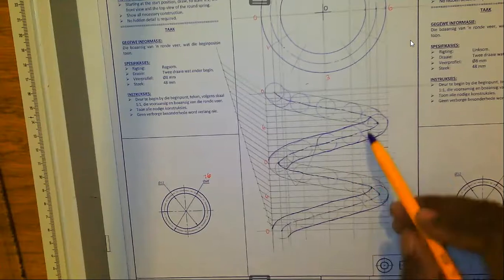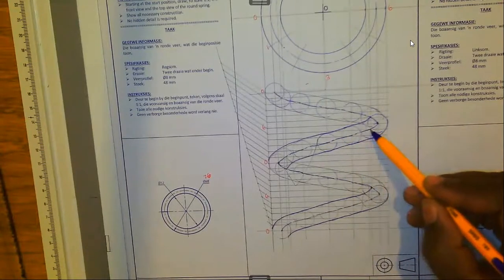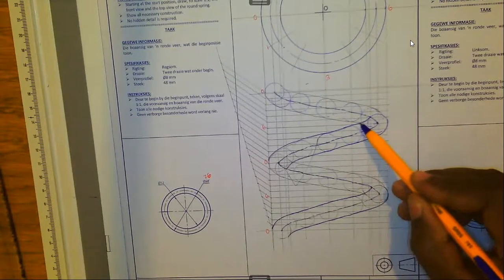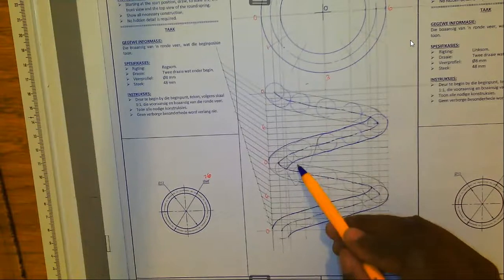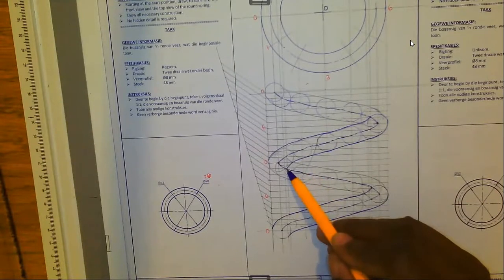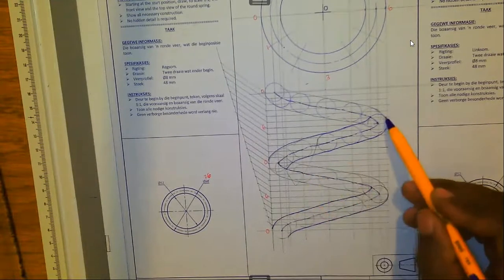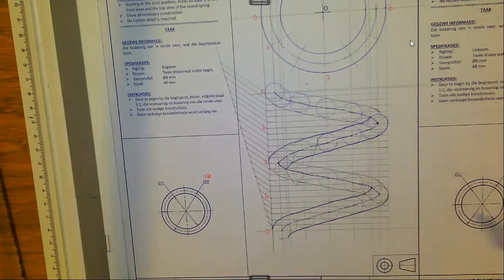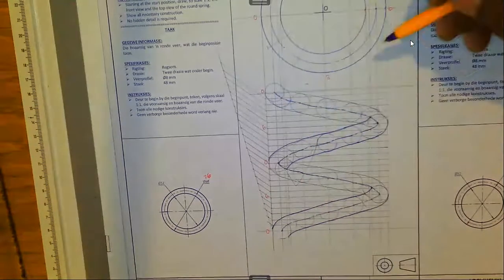Right, if it was left-handed, this one was going to come like that, and this one is stopped here, right? This one, because it's right-handed, it's going to meet the center line and all the way it negotiates like that. So I'm going to also outline this one.